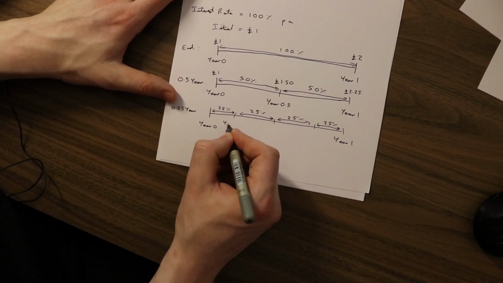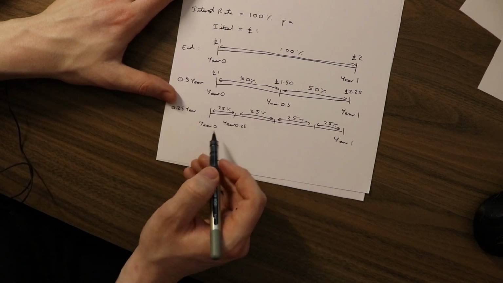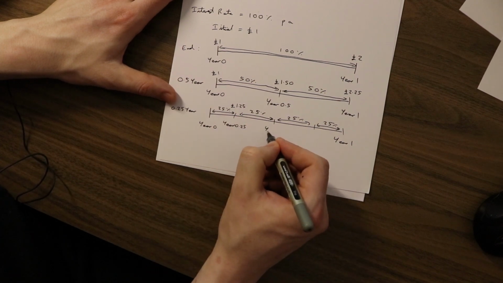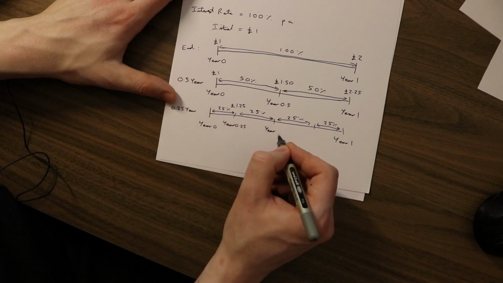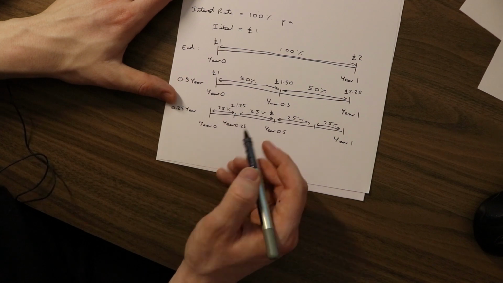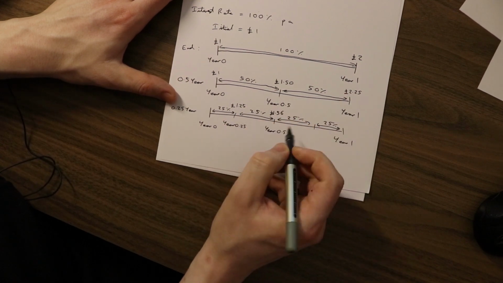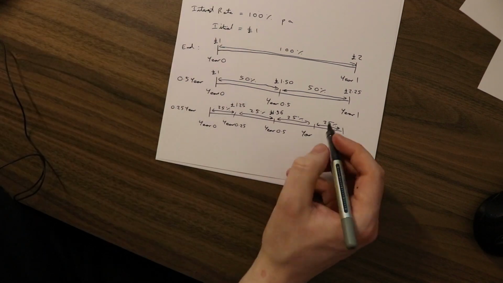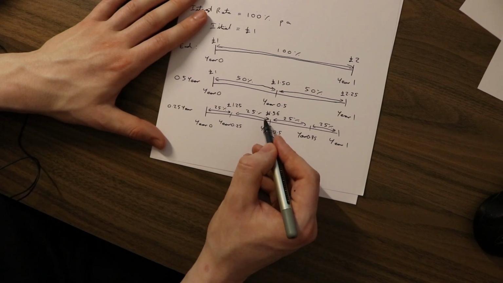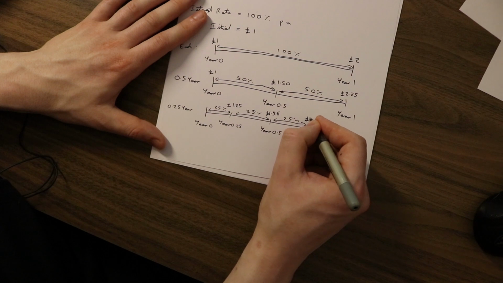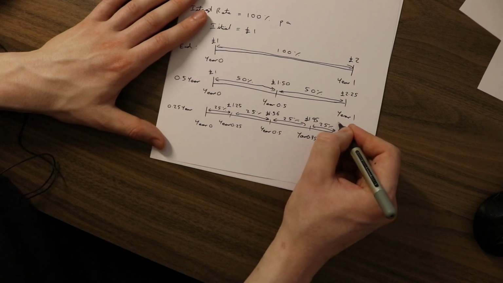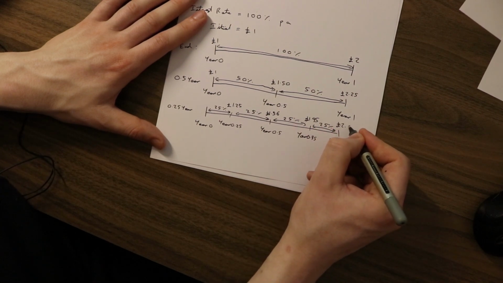So after 3 months, I'll get 25% applied here, which means I'll end up with £1.25. And then after another 3 months, so after 6 months from where I started, I'll end up with 25% on top of £1.25, which is £1.56. Then after 9 months, year 0.75, I get another 25%. So 25% on top of the £1.56 I had here is going to be £1.95. And then the final 25% towards the end of the year will get applied here. So another 25% on top of £1.95 is £2.44.